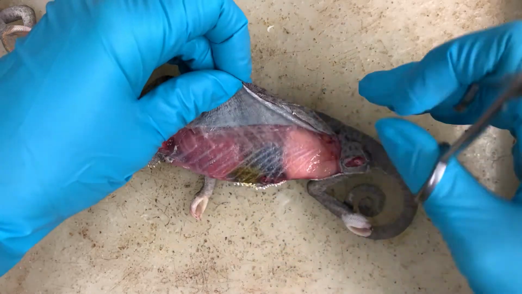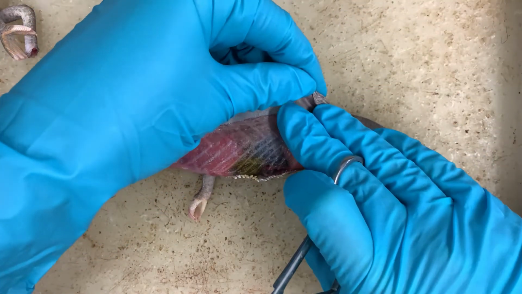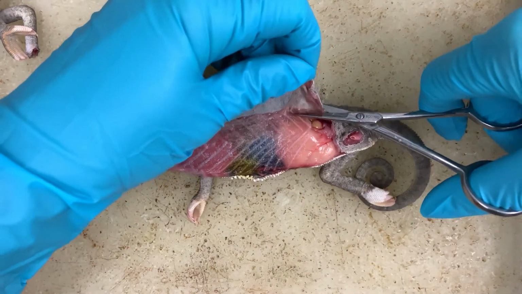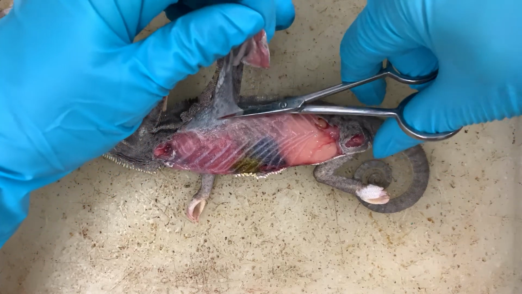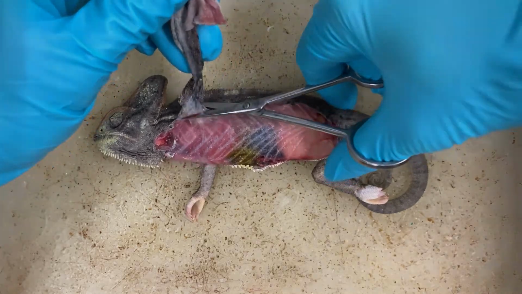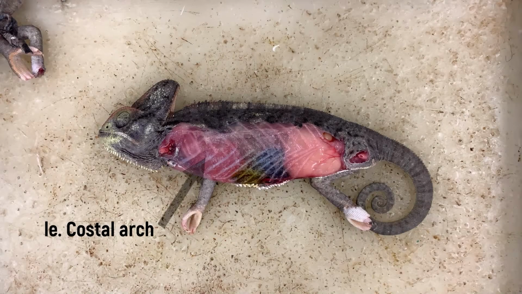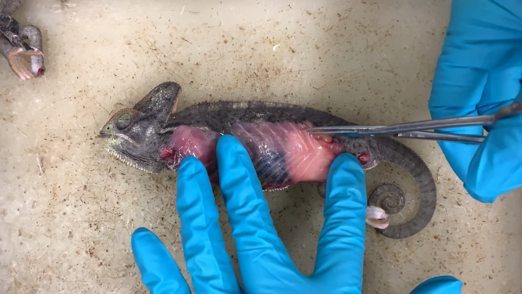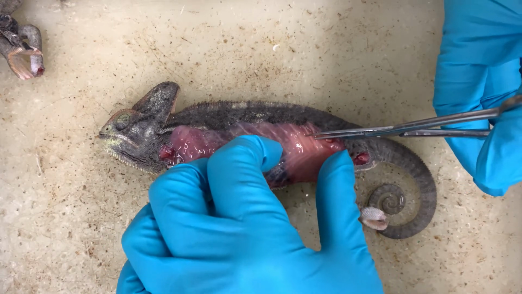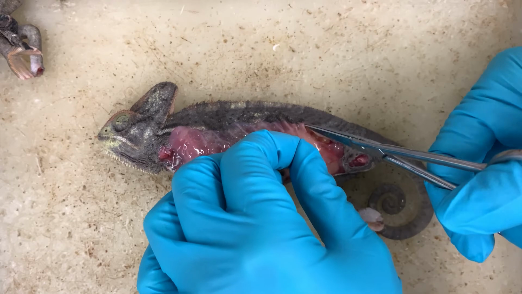Chameleon ribs extend nearly the full length of the body. Chameleons often break their ribs in the wild and in captivity. To access the internal organs, we now cut away the left ribs. This can be done with sturdy scissors.